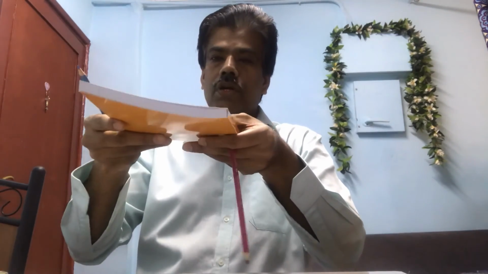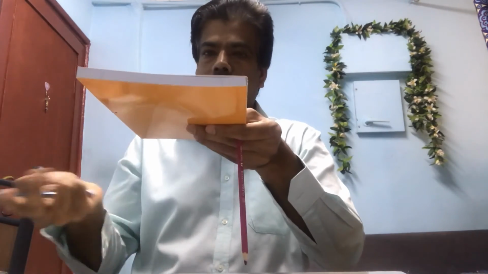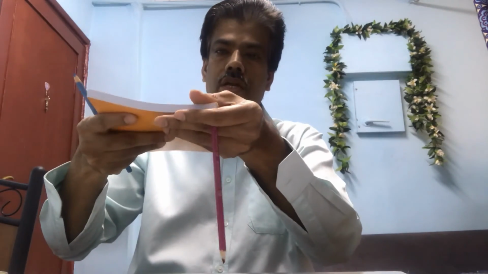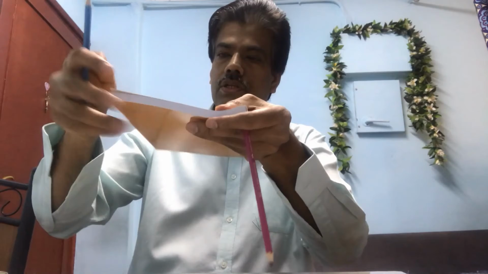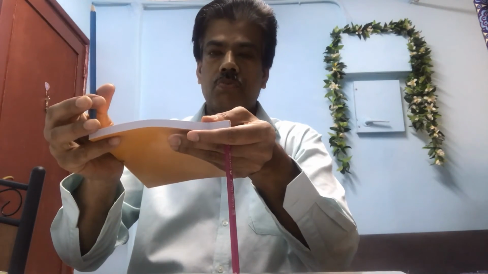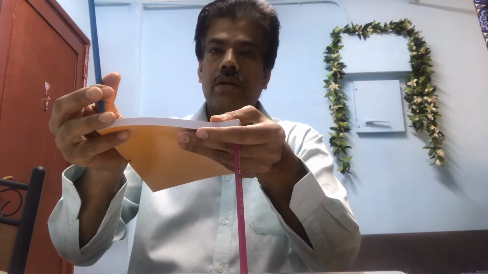Now how to get the torque? Sorry, the torque value: F into D. F is clear, B I L. Now D, what will be the perpendicular distance between these two? Very clear, it is the breadth, because one force is here and the other force is on this side. Both have a perpendicular distance B. So it will be F into D, that is B I L into the breadth.